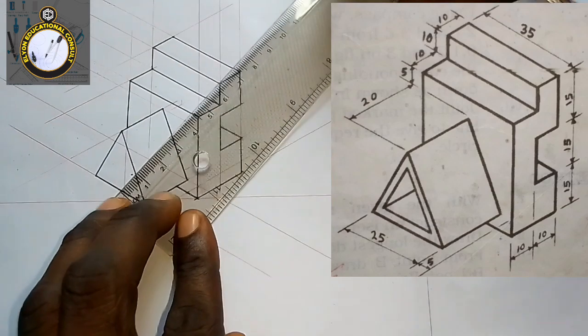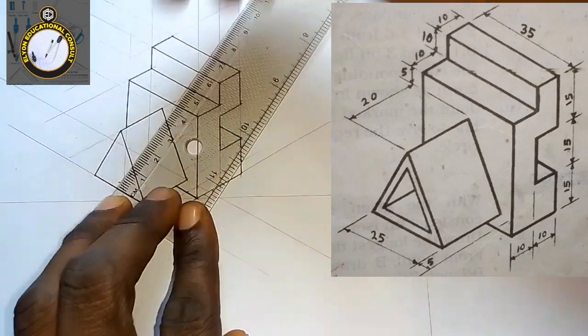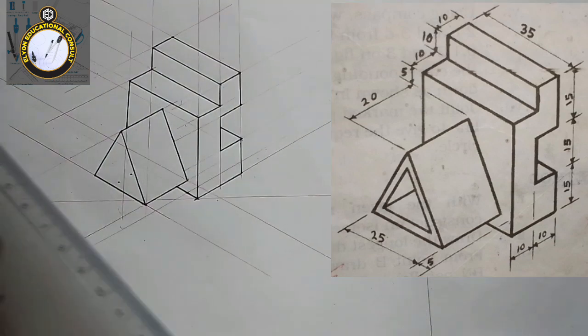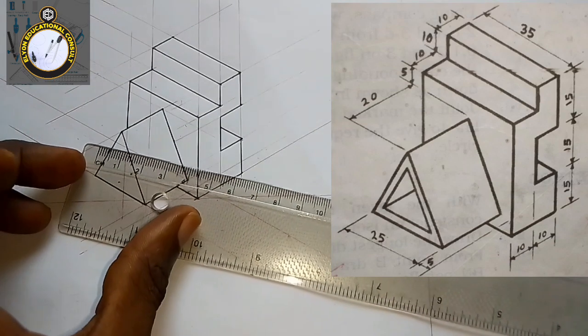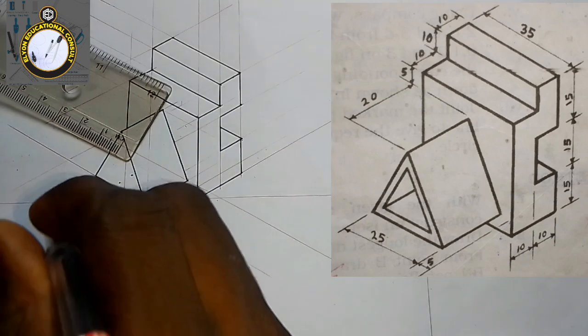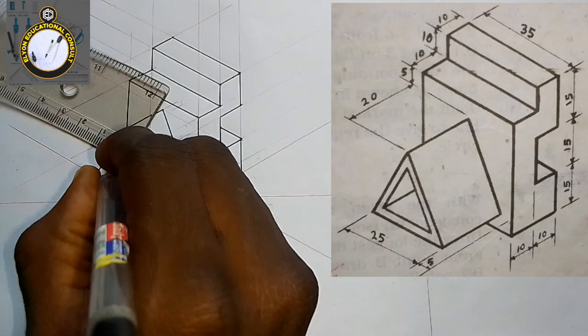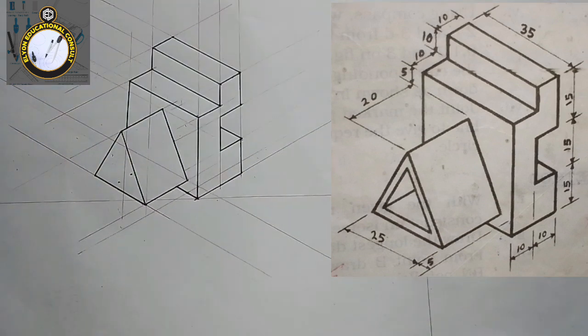You can take 0.2 at all the sides. Like that.